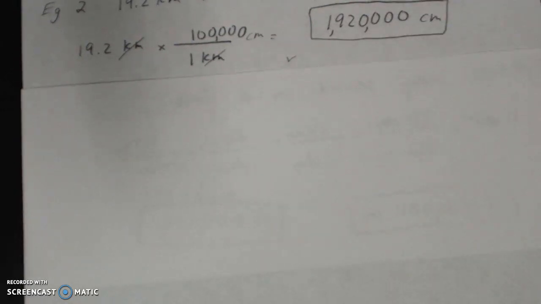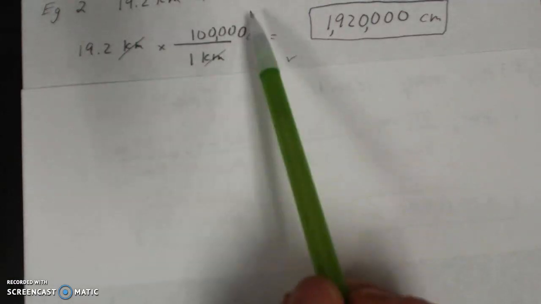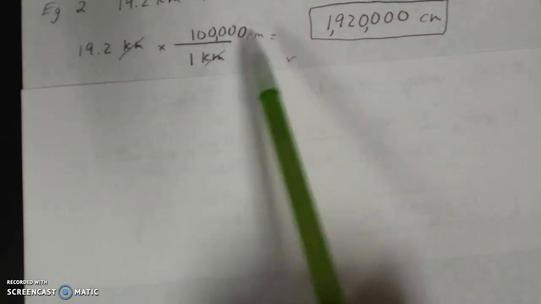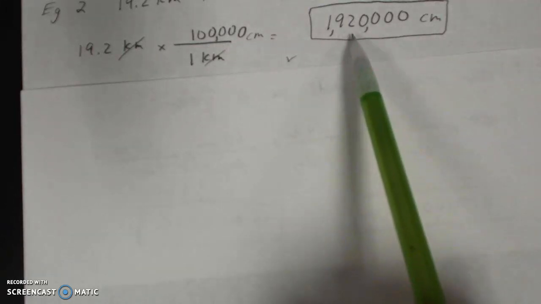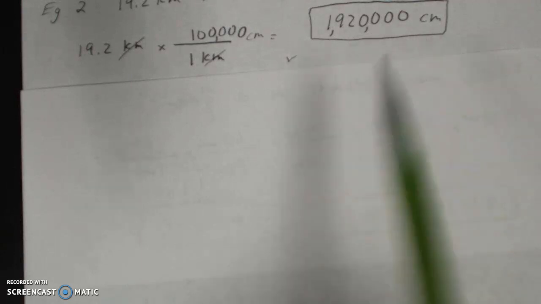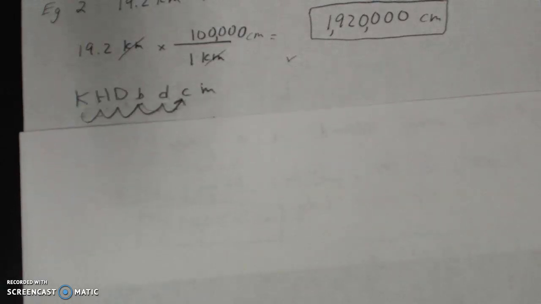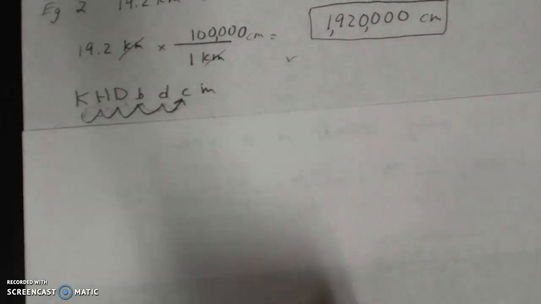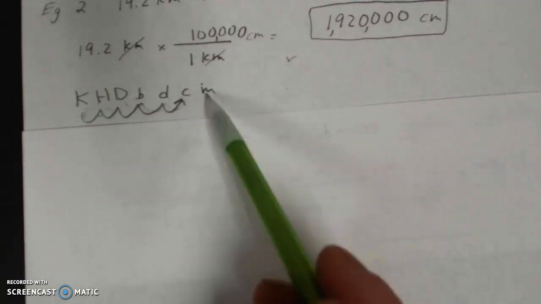So here we did 19.2 kilometers, and we converted that to centimeters. We multiplied by the conversion factor. Our answer was 1,920,000 centimeters. And I was starting to talk about, well, how many centimeters are in a kilometer. The easiest way to know that is to look at the handy metric memory tool. King Henry died by drinking chocolate milk.